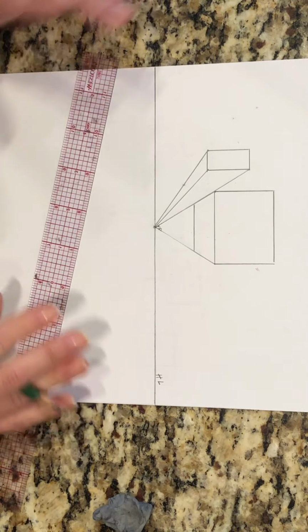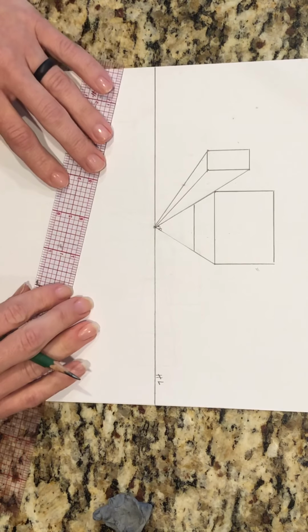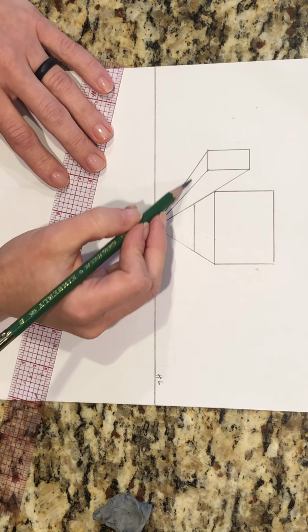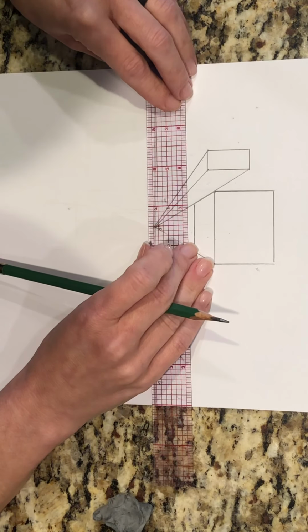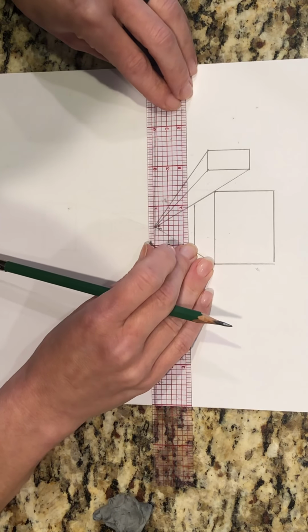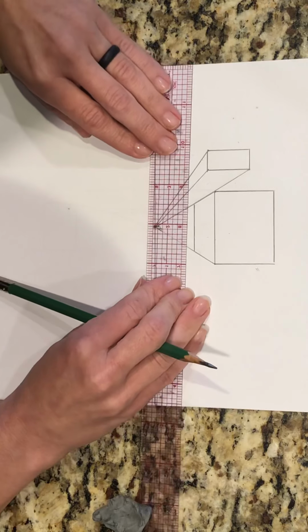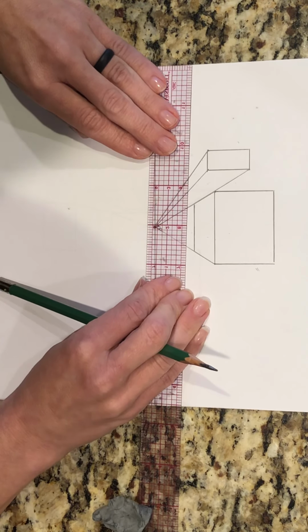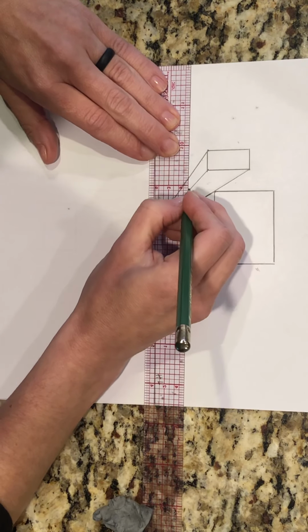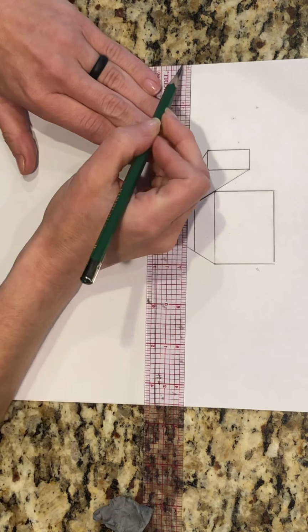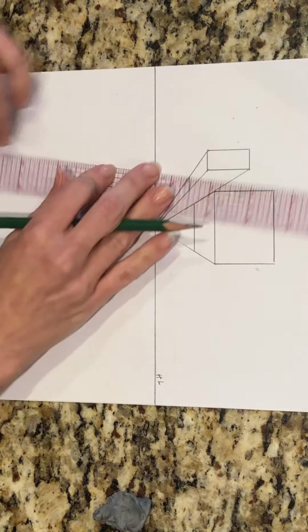Okay, so what we're going to do at this point is figure out how deep you want your box to be. And I always think about, what is my box going to hold? Is it going to be a refrigerator box? Is it going to be a shoe box? What are you wanting your box to be today? So I'm just going to line my ruler up with the edge of my paper right there.